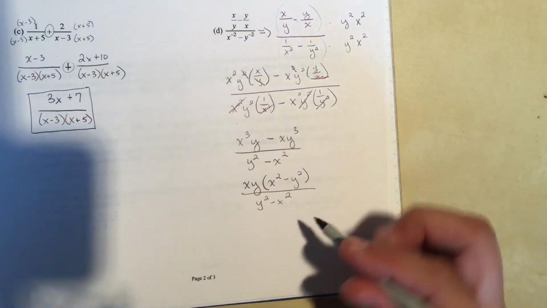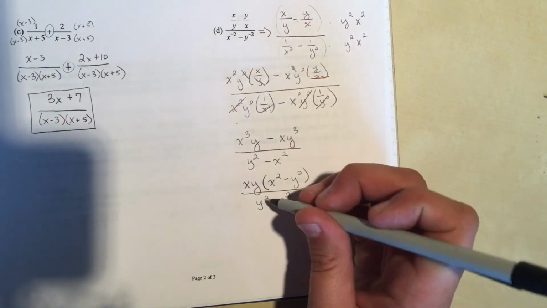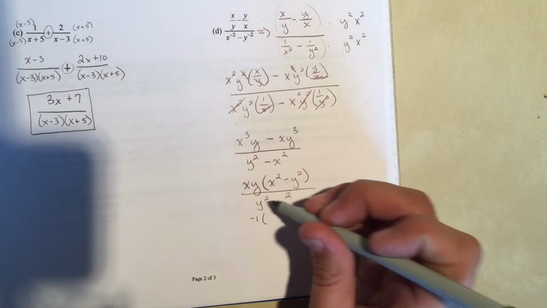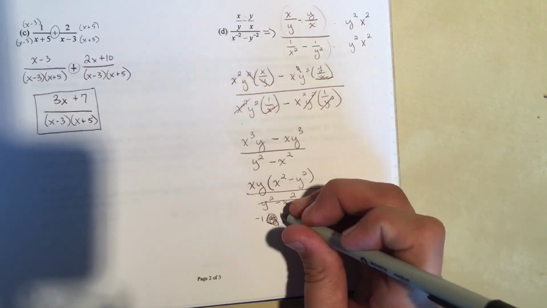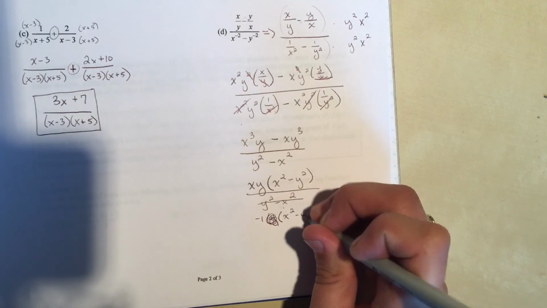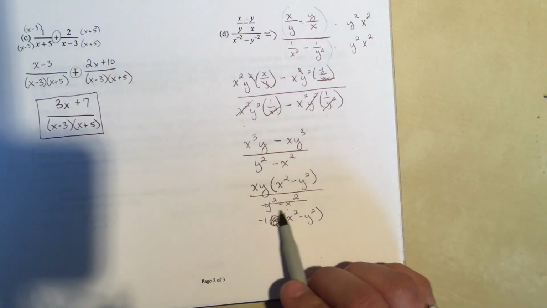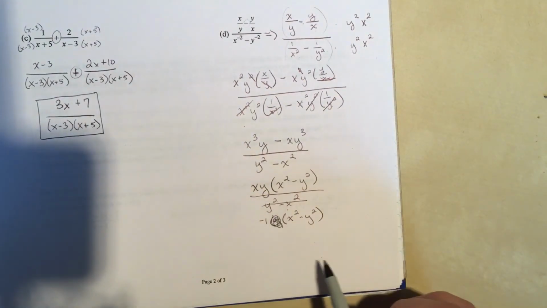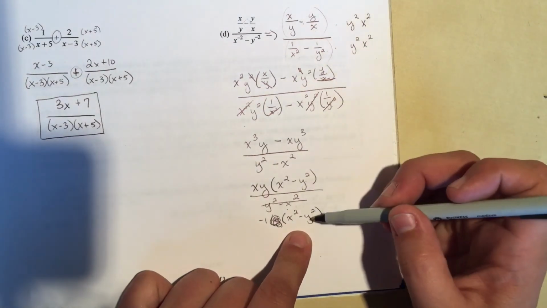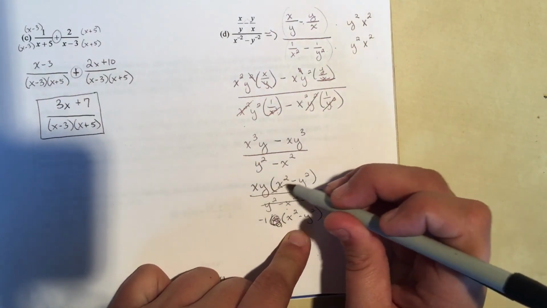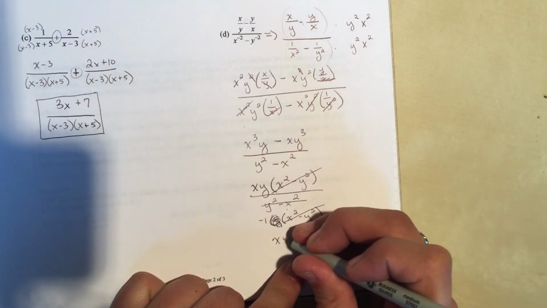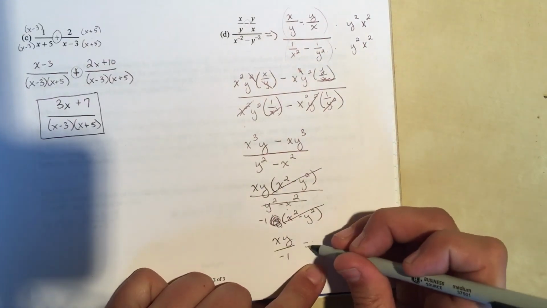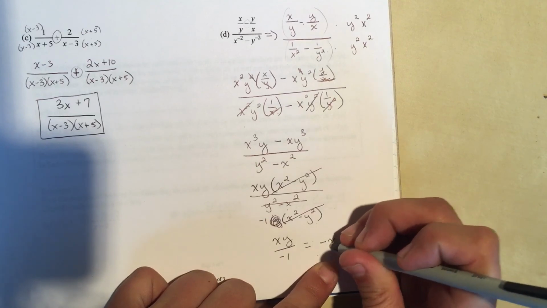So remember, that means if I look at the denominator, I can take -1 out of that, and it just changes the signs around. Sorry, I wrote it wrong. If I were to distribute the -1 back in, I would be left with this. Well, notice these two are the same. So these are going to cancel, and that leaves me with xy over -1, which is actually just negative xy.